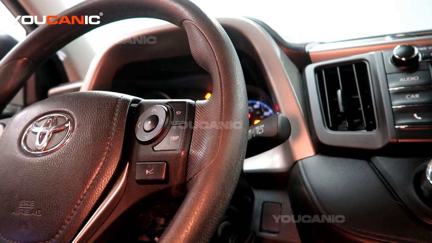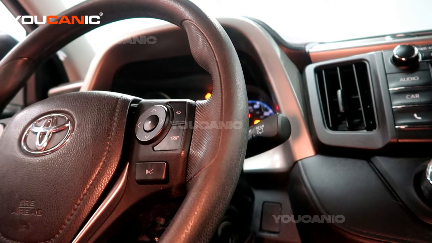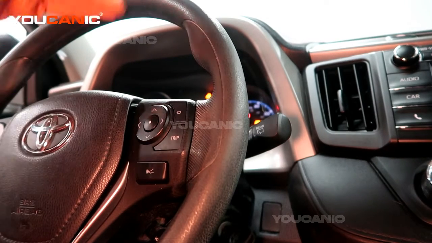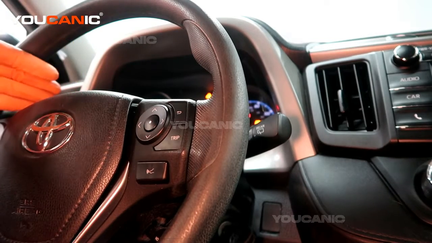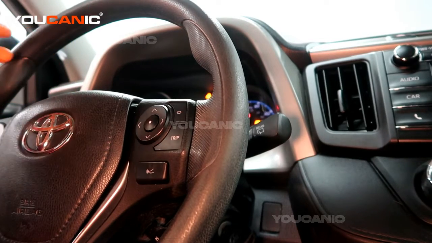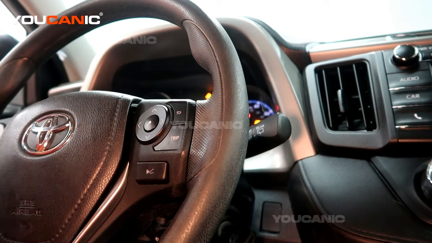Today here in YOUCANIC we have a 2018 Toyota RAV4 with the 2.5 motor in it, and our check engine light is on. The symptom is that when you hit the gas pedal the RPMs go up, but when you let off, the RPMs drop down and then drop down again. You can also hear a weird air noise from the engine bay.